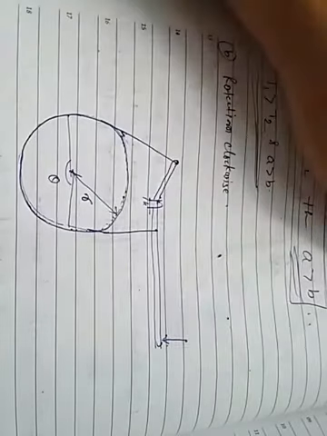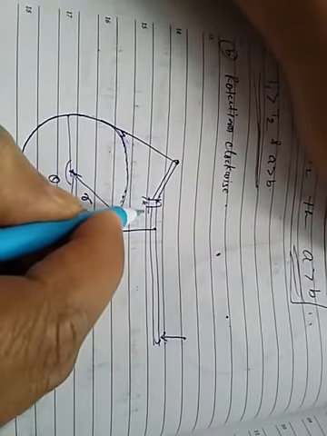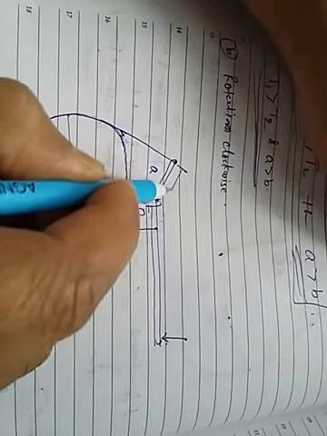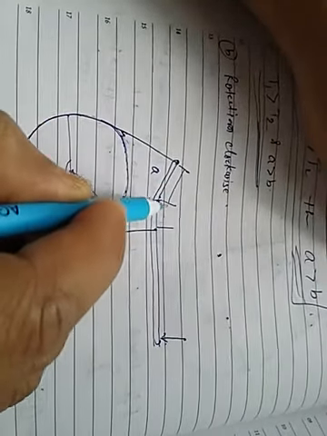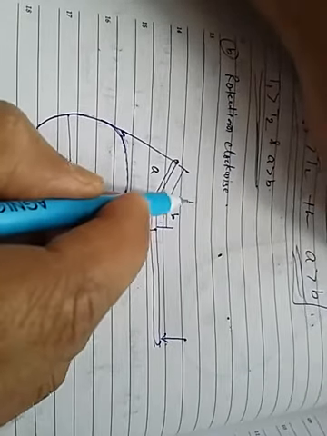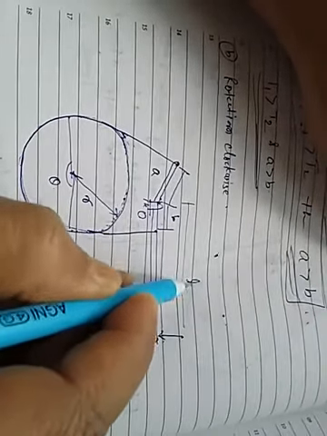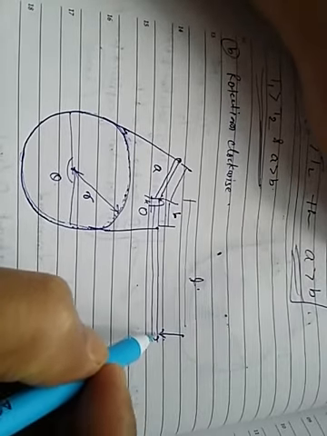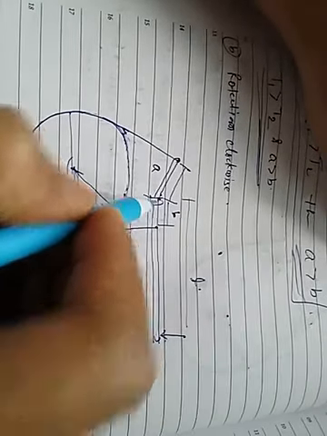So in this case now we're taking the moment about this pivot point, and this is A from here to here and here to B, and this is total length L. This is the length from the free end of the lever to the pivot point.